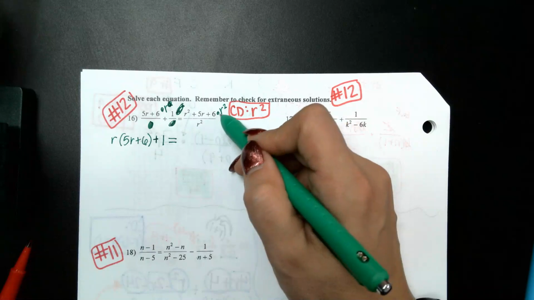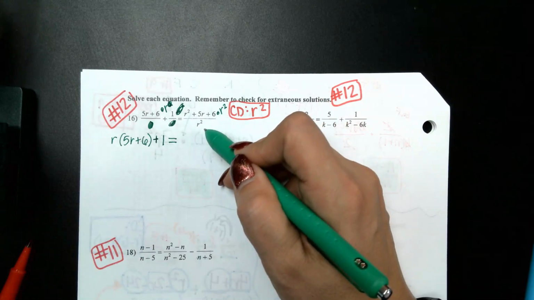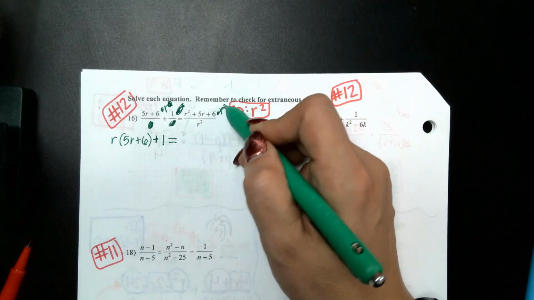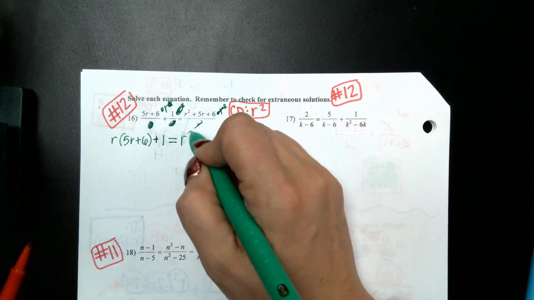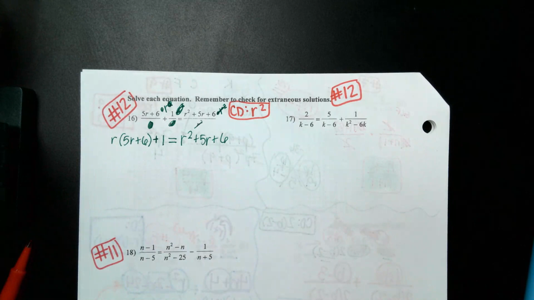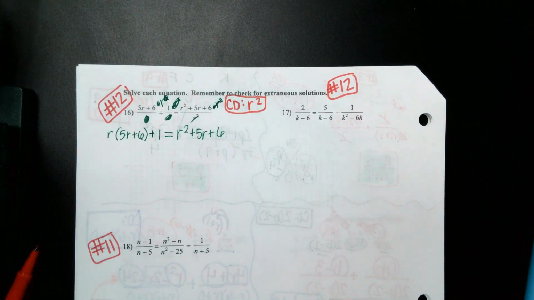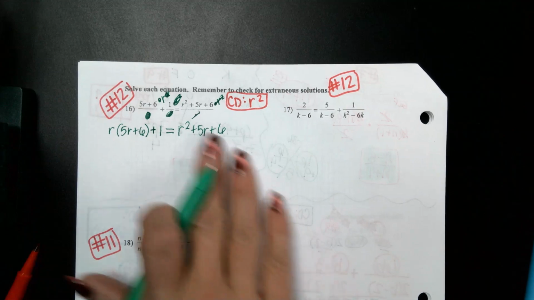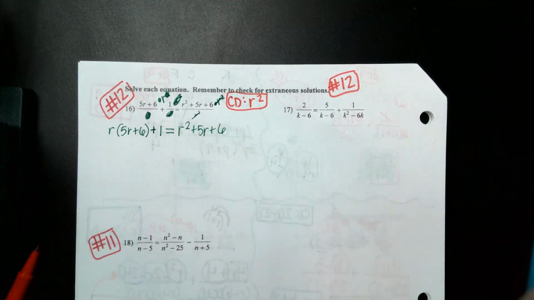And then wouldn't this r squared cancel this r squared? So it just leaves the r squared plus 5r plus 6. By multiplying all of our numerators by the common denominator, it clears the denominators out. The denominators are no longer there. So this is just a nice quadratic equation that we're going to solve.